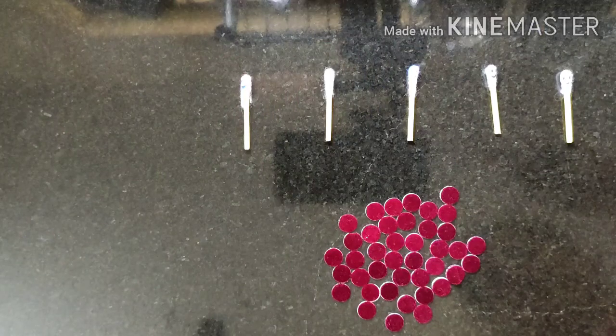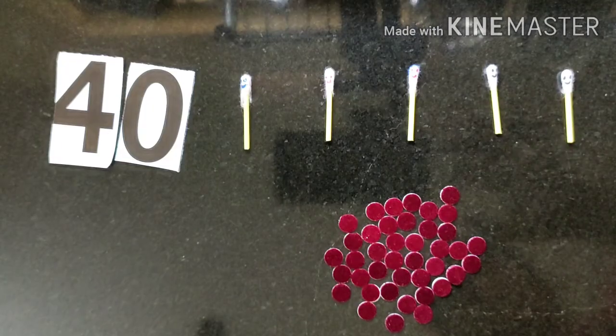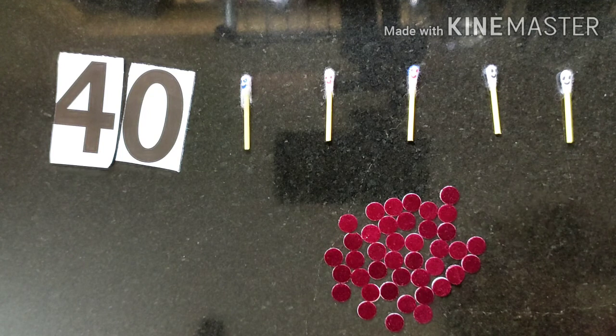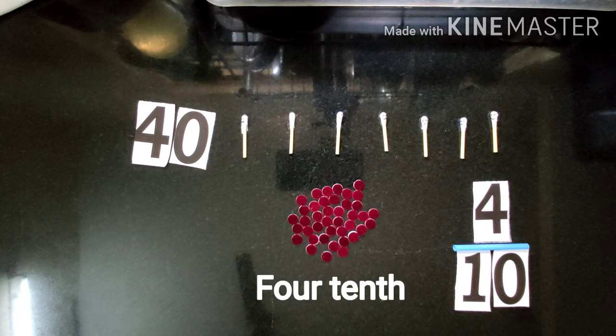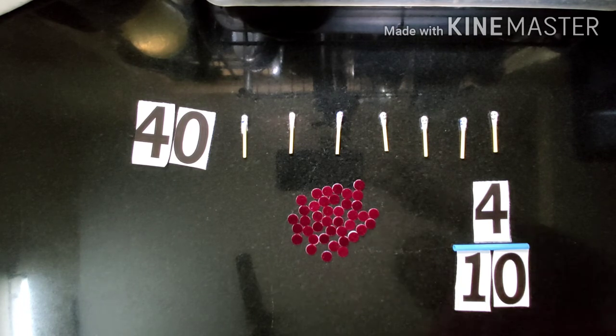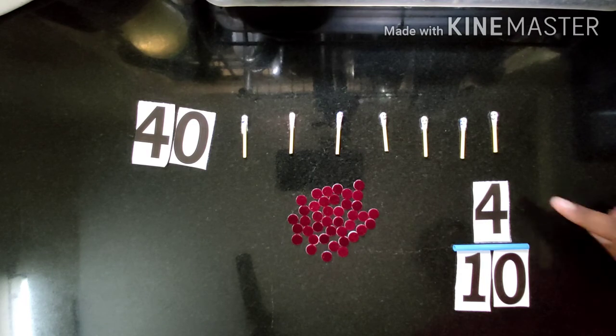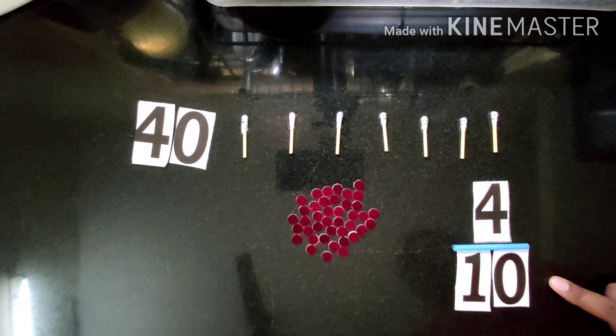There are 40 bindis here with me. What is 4/10 of 40? How to find 4/10 of 40? What do you mean by 4/10? 4/10 is written as 4 by 10, which means 4 out of 10 equal parts.